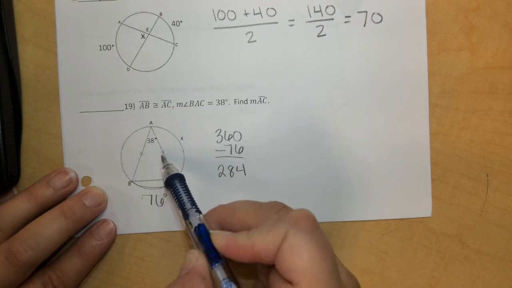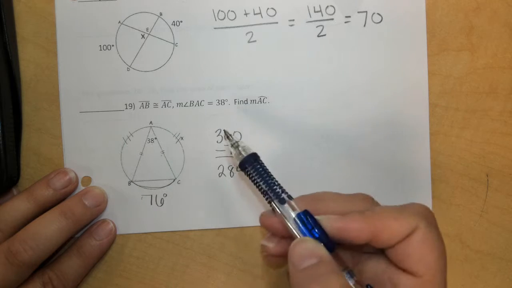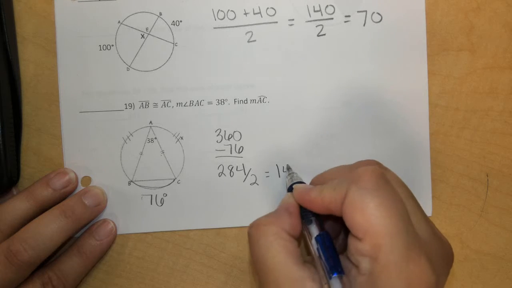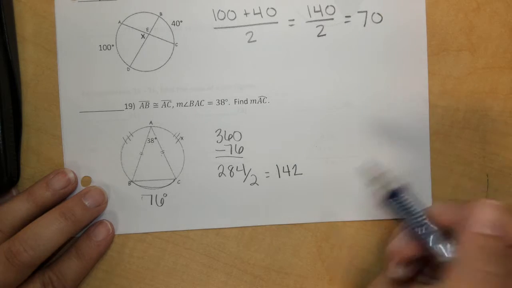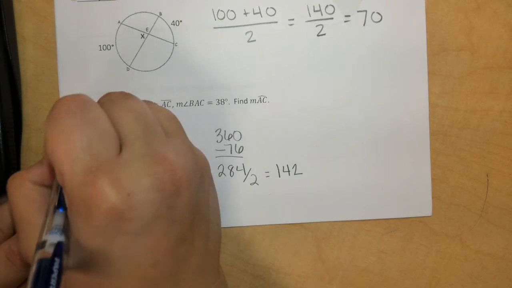Now if these chords are congruent, that means these arcs are congruent as well. And so if I divide that by 2, getting 142 degrees, each one of those arcs is 142.